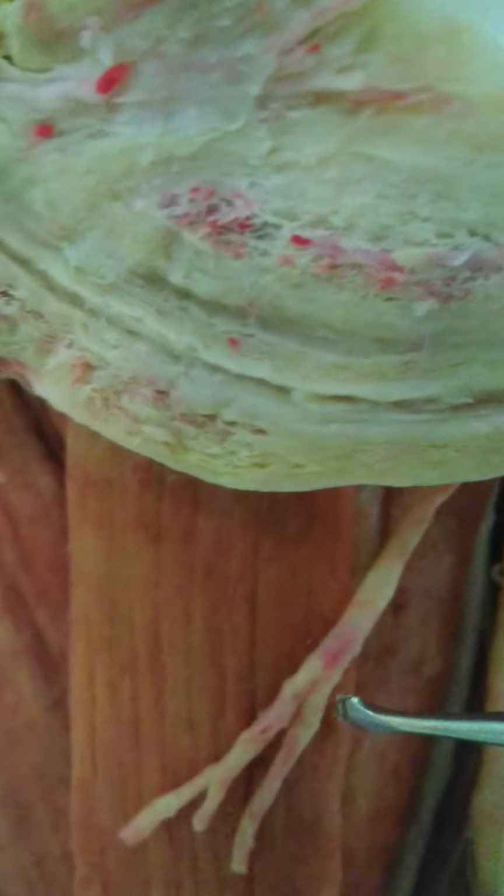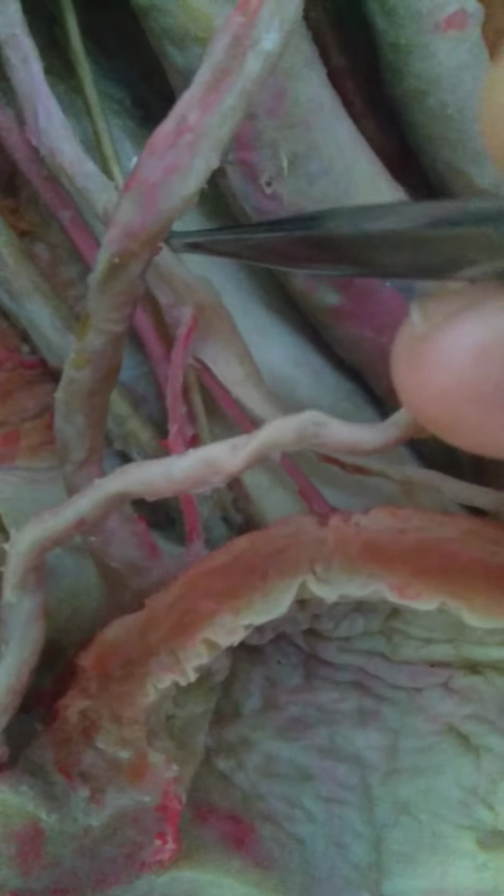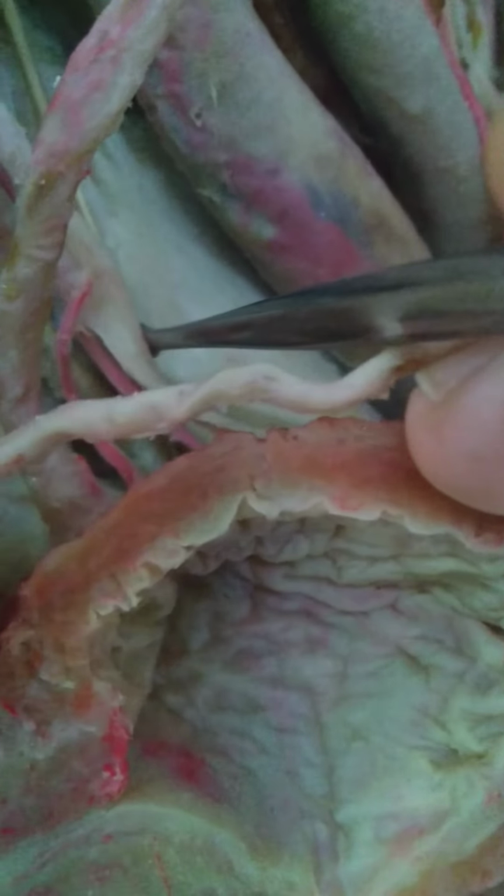Although we cannot see the actual branches of the obturator nerve going to the medial compartment muscles, but let's try to trace again the obturator nerve. You can see it right there alongside the obturator artery.